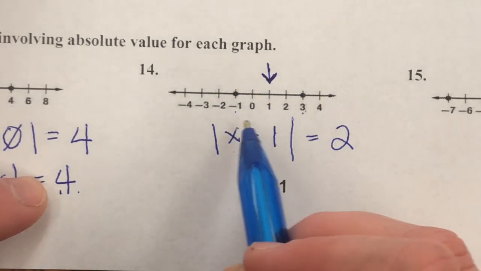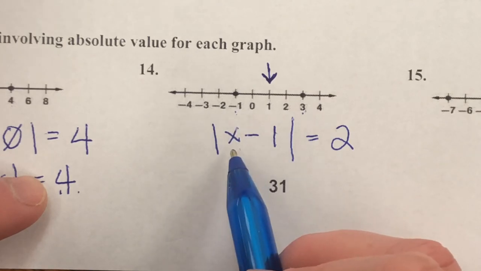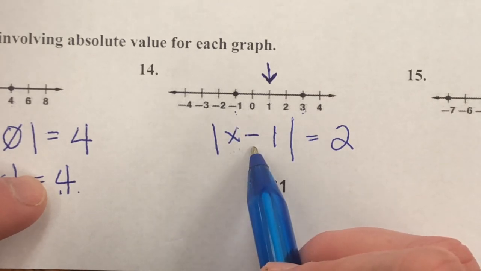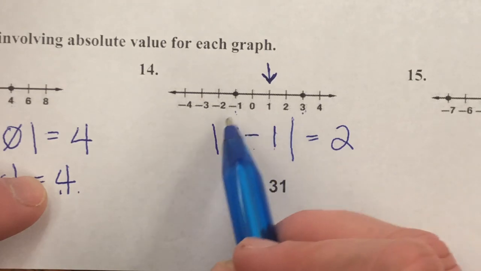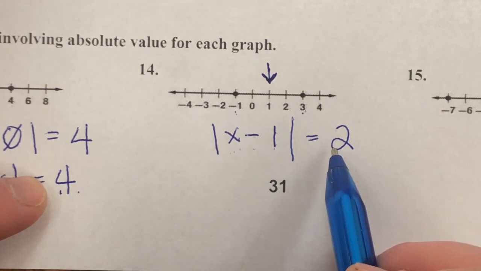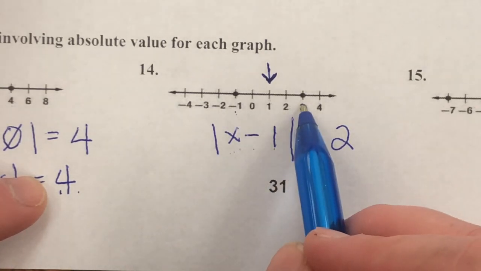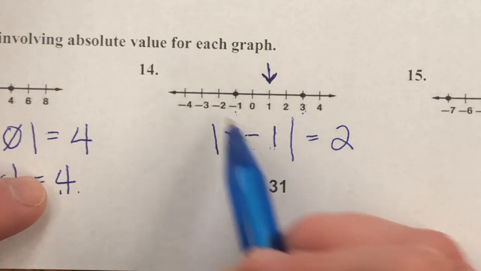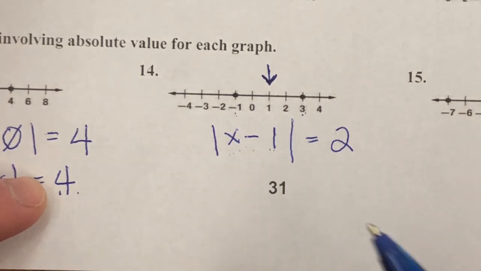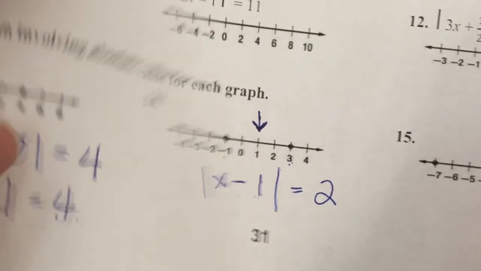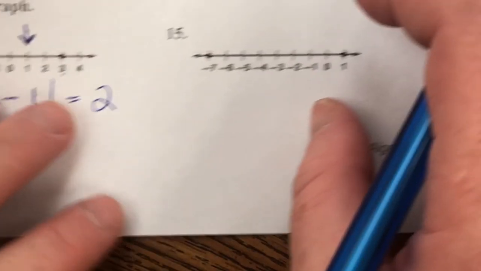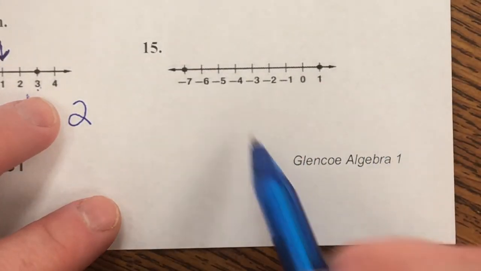If I put negative 1 in for x, negative 1 minus 1 is negative 2, and the absolute value of negative 2 is positive 2, so that works. What if x was 3? 3 minus 1 equals 2, and the absolute value of 2 is 2. So yes, that works.